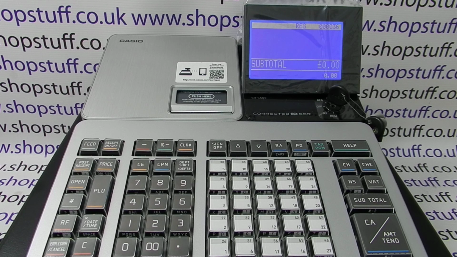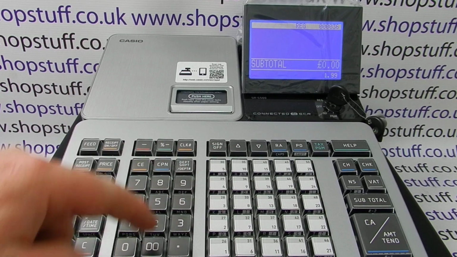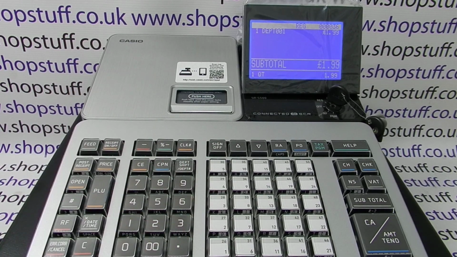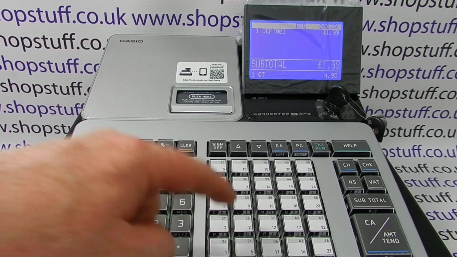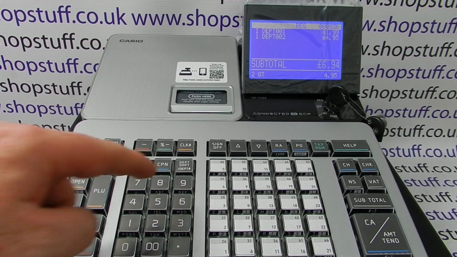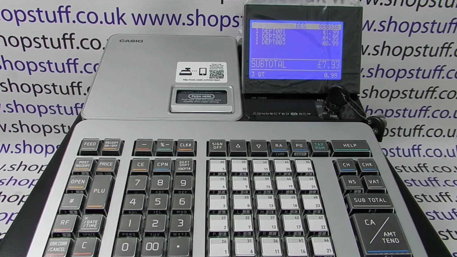So to process a £1.99 sale, type 199 into one of your departments, and then you repeat that process for every item that you sold. So 4.95 into department 2, 99p into department 3, and so on and so on.